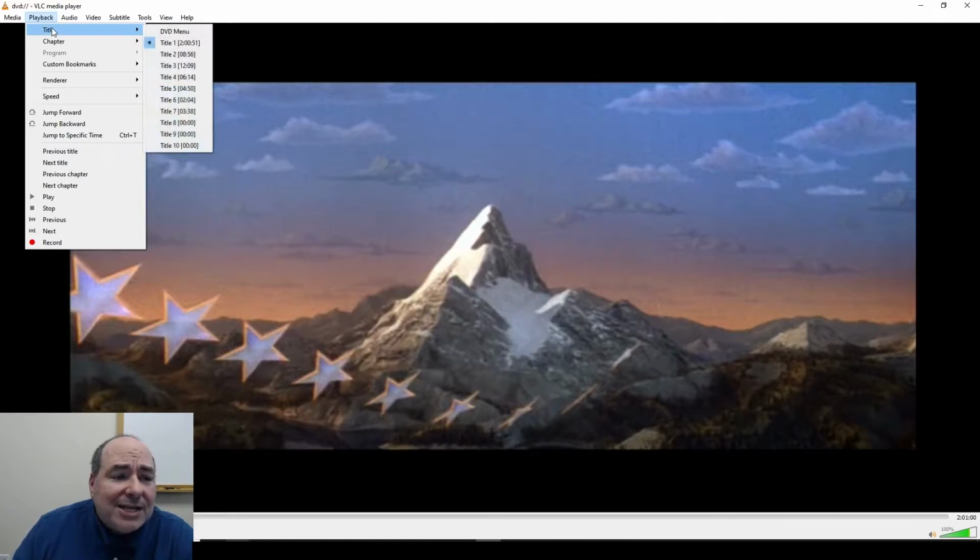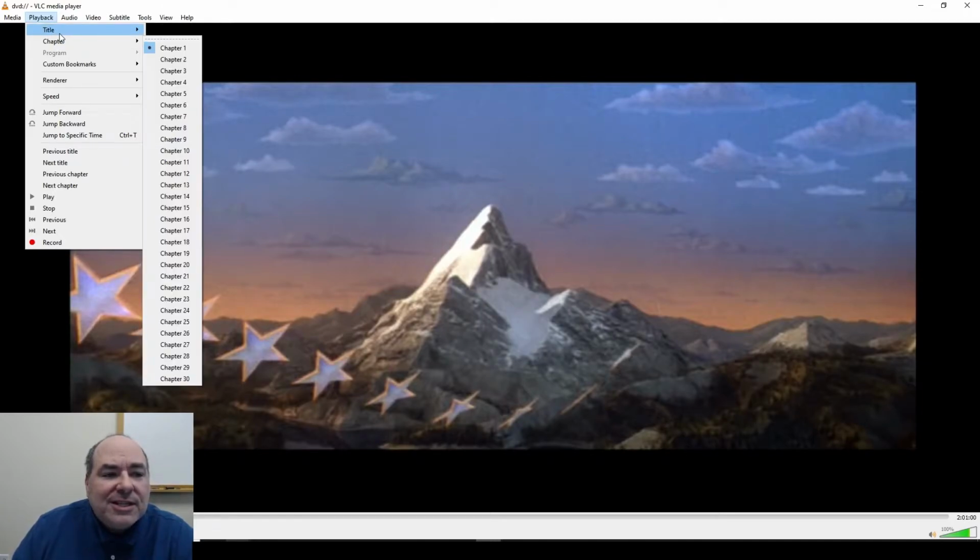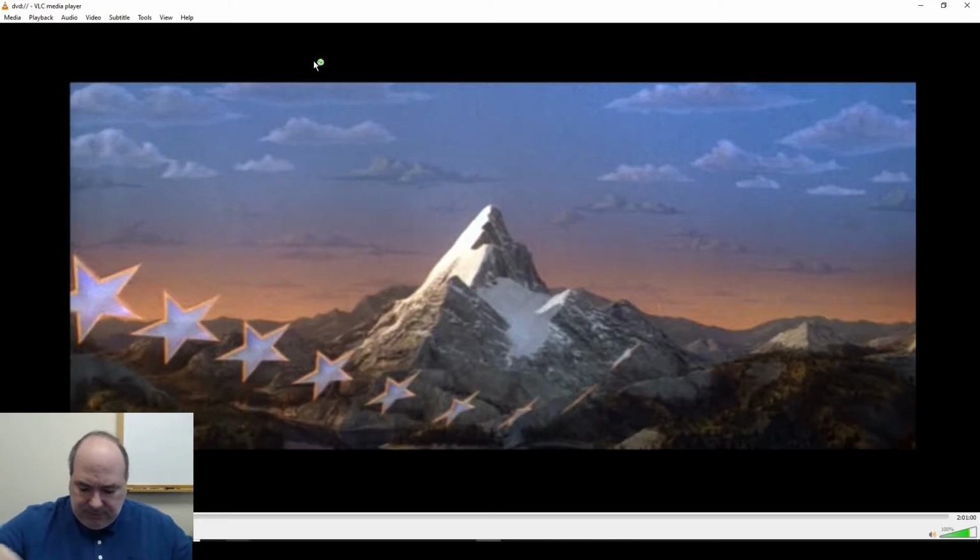Now, when you're inside of VLC, there are some interesting things here. If I click on Playback, Title, and Chapter, this allows you to navigate around the disc. If you don't want to use the menus, you can actually see everything right there. Great, that's a DVD. Doesn't get easier than that.